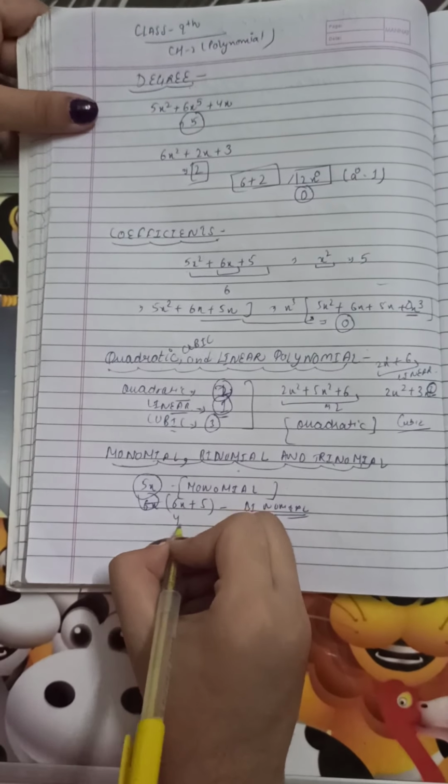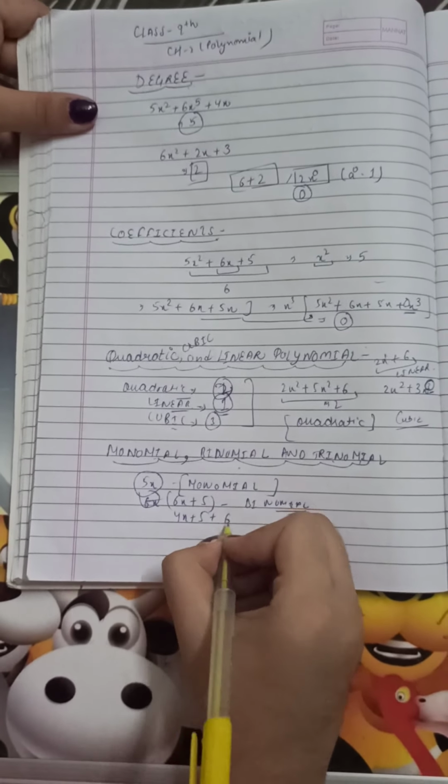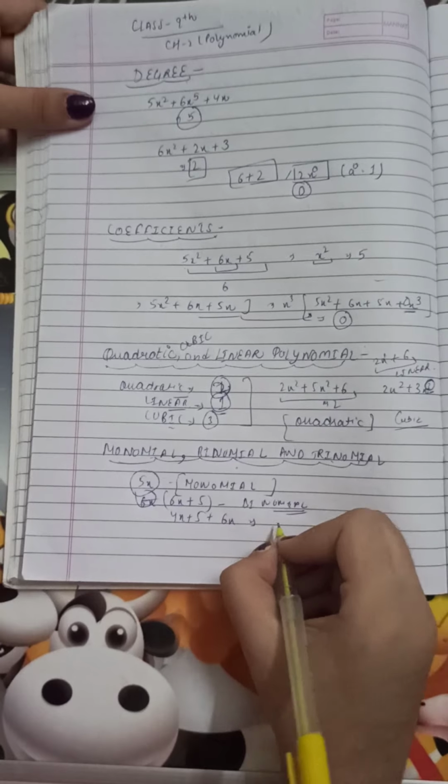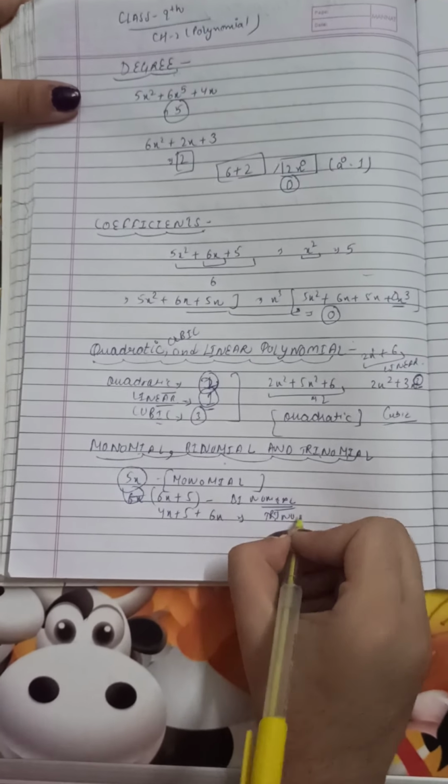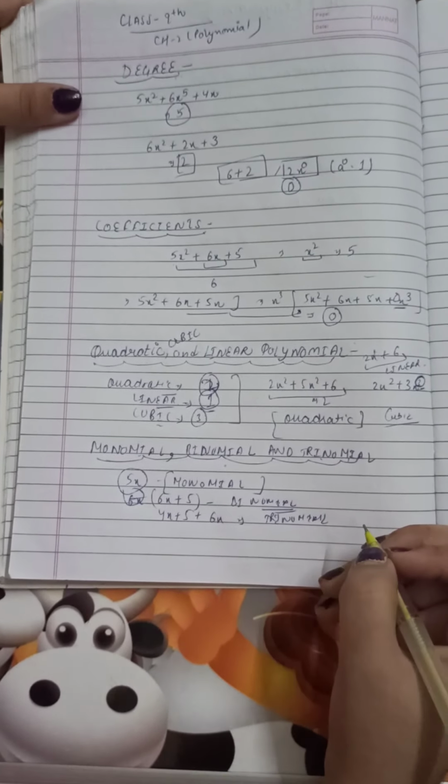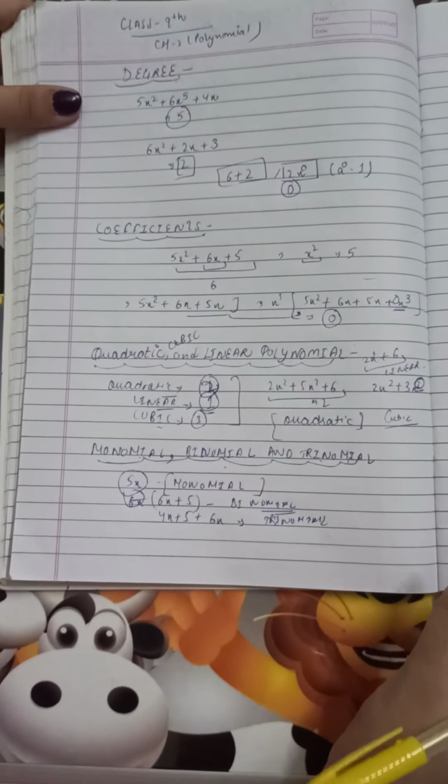And if I take the example of 4x plus 5 plus 6x, then it will be considered a trinomial, because in a trinomial, the number of terms in the polynomial is 3.